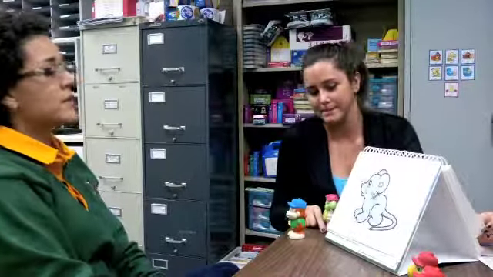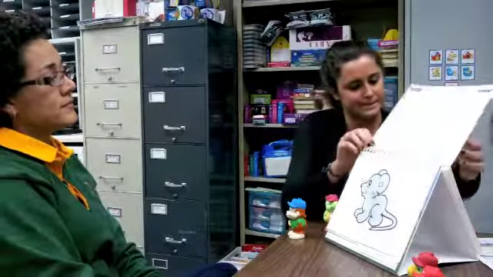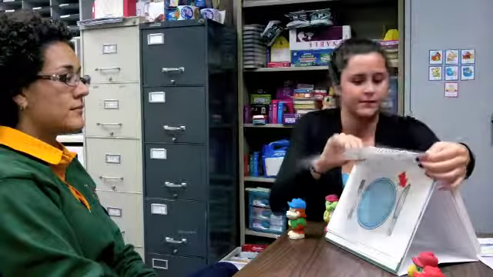Teeth. Good job. What is this? Dog. What is this? Cage. What is this? Gate. Nice. What is this? Mouse. What is this? Knife. What is this? King. What is this? A wing.